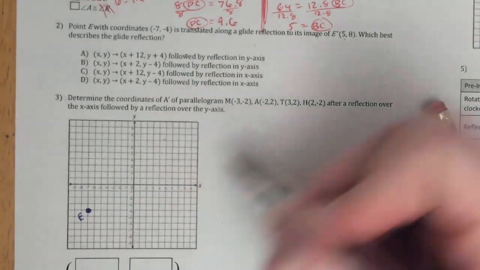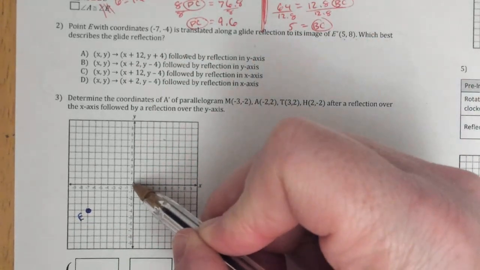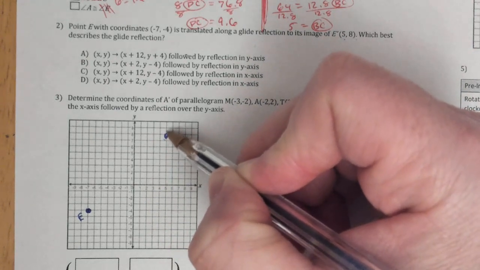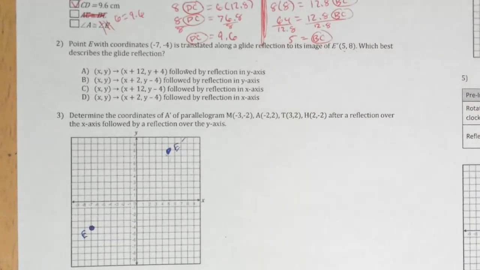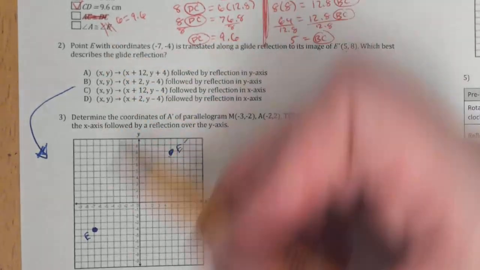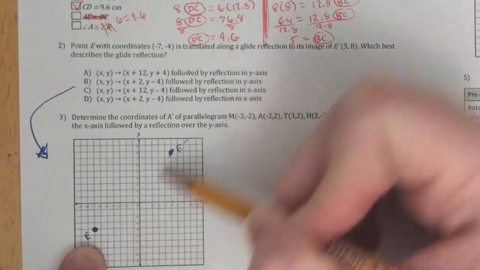There's where E is. And then we're going to end up at 5, 8. So here's 5, here's 8. E prime. All right, so we're just using this down here. And then everything else I'm going to just do in pencil, and I can erase it later if it's in my way. All right, so which one of these can I take to get from here to here?